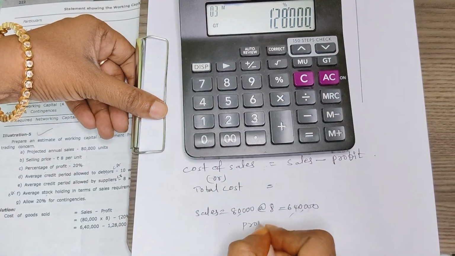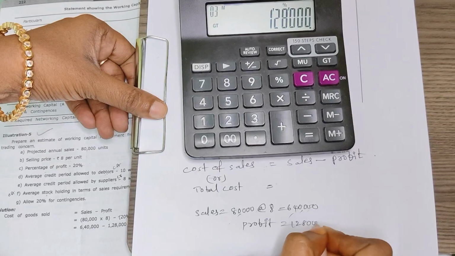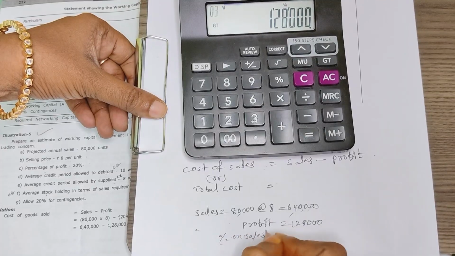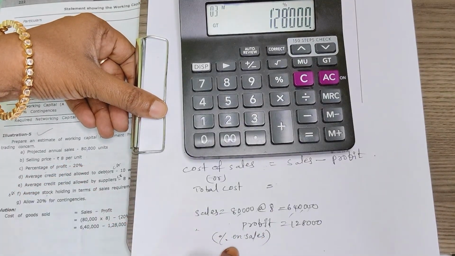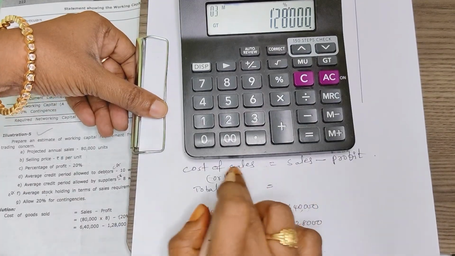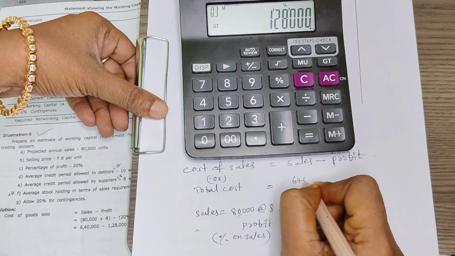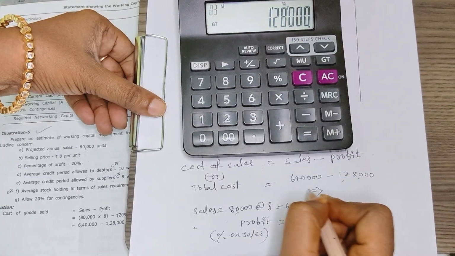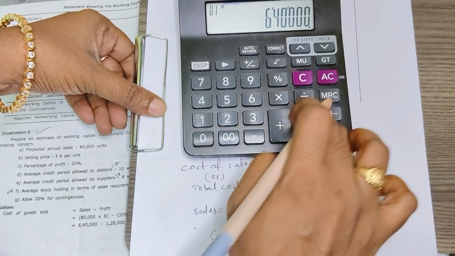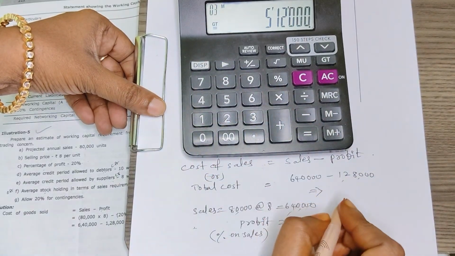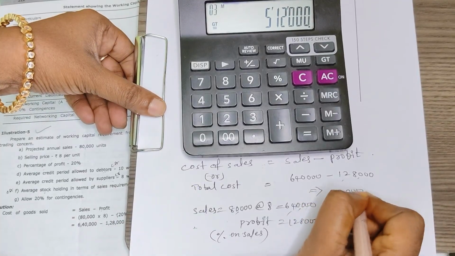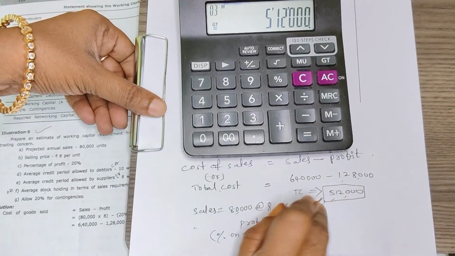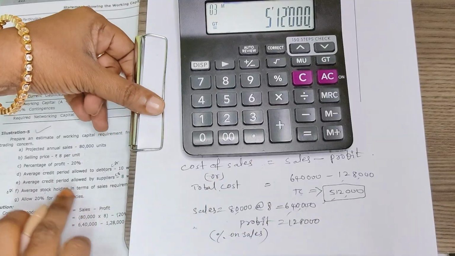So profit is 1,28,000. It is on sales. When you are having percentage of profit, that will be calculated on sales. These two values are applied in the formula. Our sales are 6,40,000 and our profit is 1,28,000. So what is the value here? 6,40,000 minus 1,28,000 is 5,12,000. So what is this 5,12,000? Total cost. This is required to calculate debtors, creditors and stock in our question.